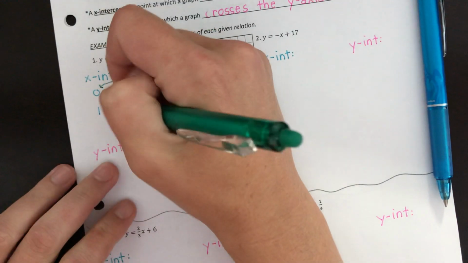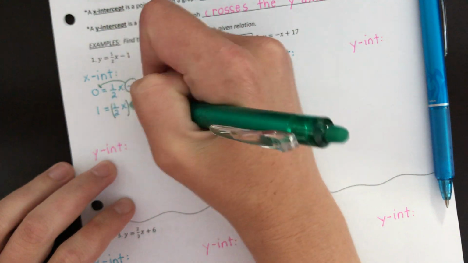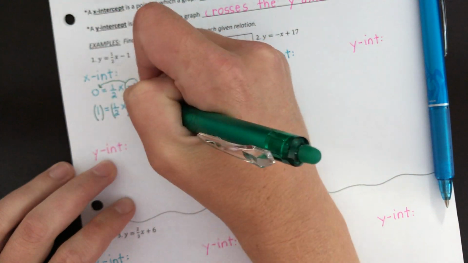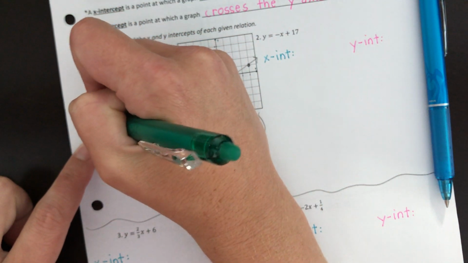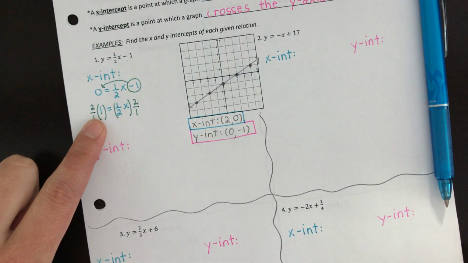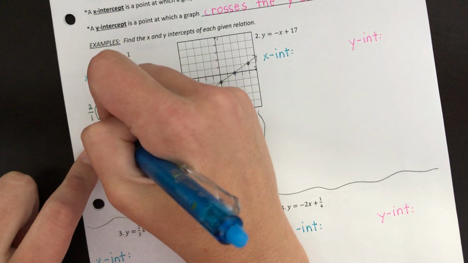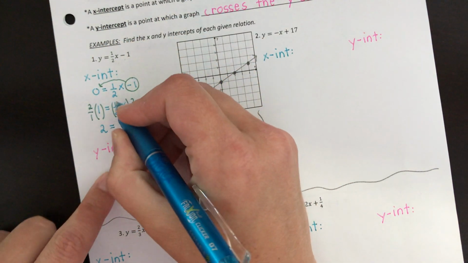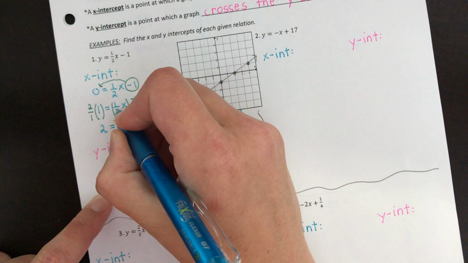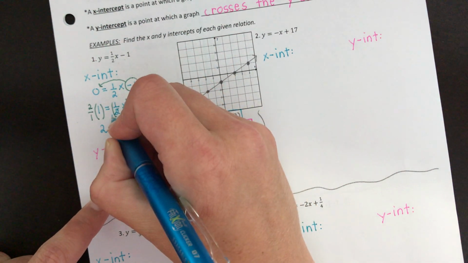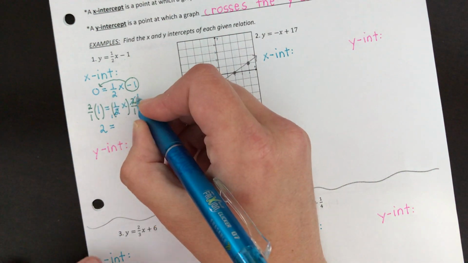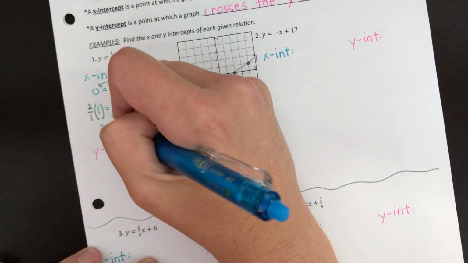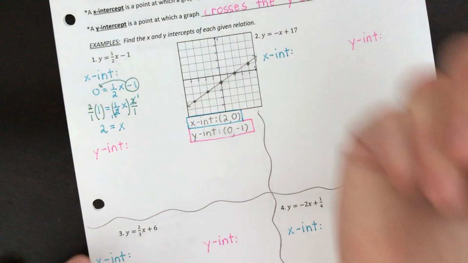I still want to isolate the x, so I'm going to multiply both sides of my equation by the reciprocal of 1/2, so 2 over 1. 2 over 1 times 1 is just going to give me 2. Here, the 1/2 and the 2 over 1, the 2s simplify out to 1 and 1, and numerator times numerator, denominator times denominator: 1 times 1 is 1, and 1 times 1 is 1. So that's just going to give me 1x, or x.